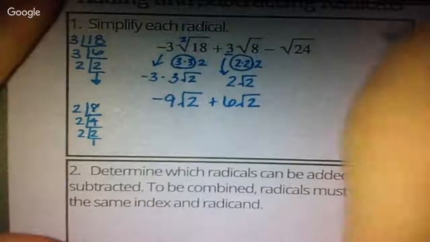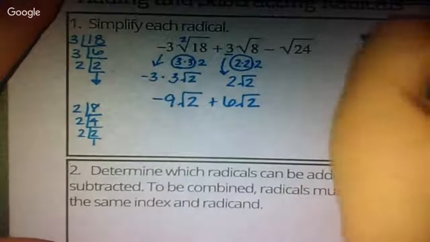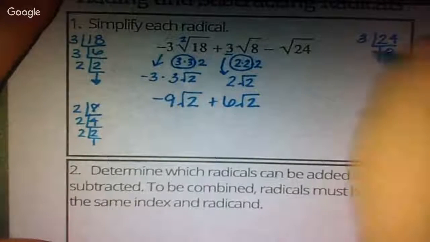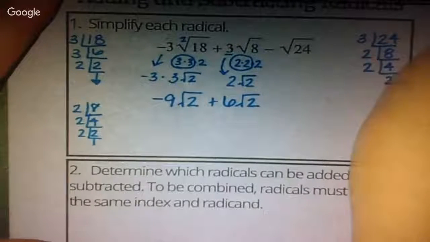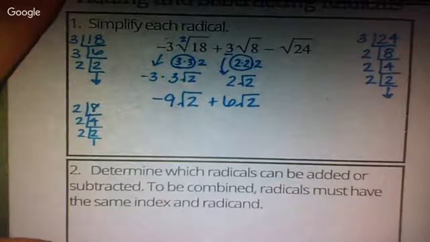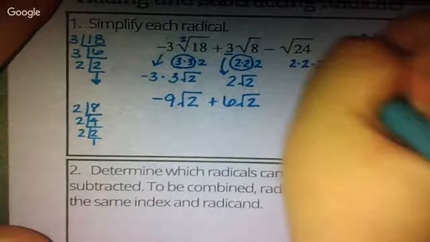Okay, the last one I need to try to simplify is 24. 3 and 8. 2 and 4. 2 and 2. And 2 and 1. So this is 2 times 2 times 2 times 3.